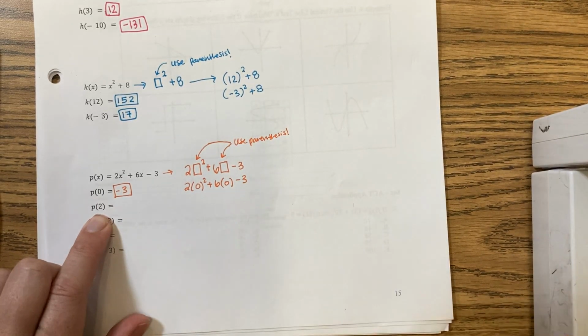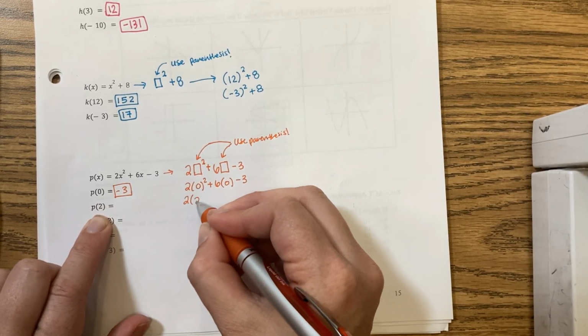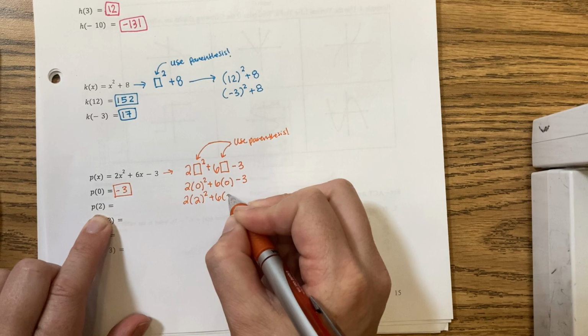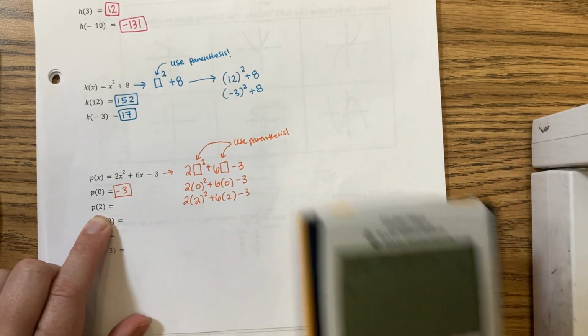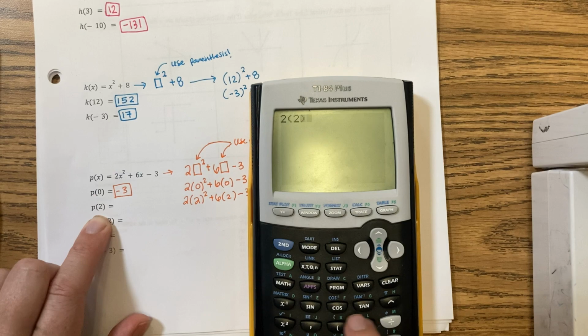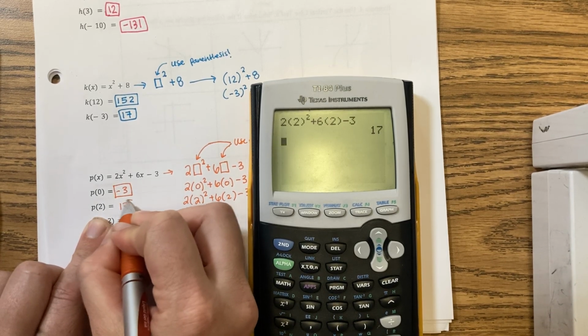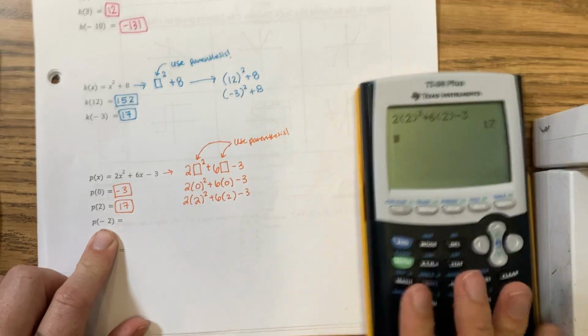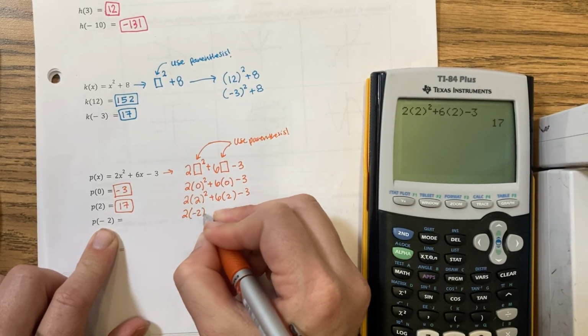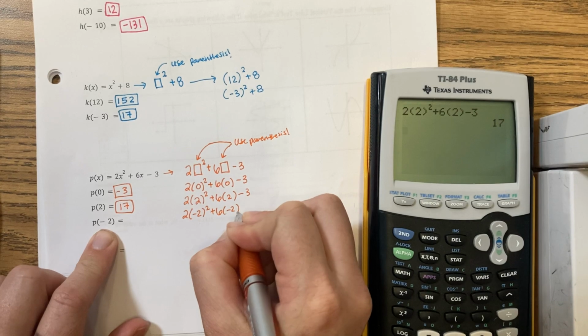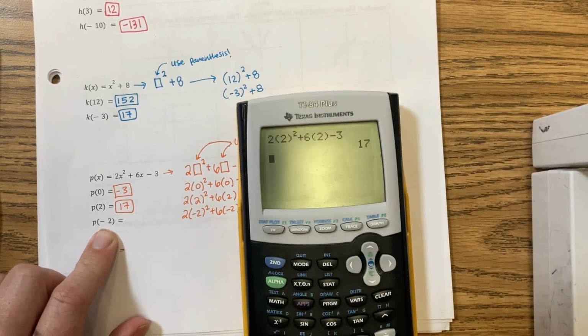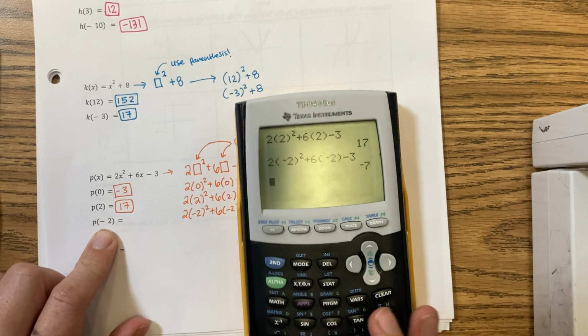Now I'm going to plug a 2 in. So I would have 2 times 2 squared plus 6 times 2 minus 3, which is 17. Then I plug a negative 2 in. Two times negative 2 squared plus 6 times negative 2 minus 3 is negative 7.